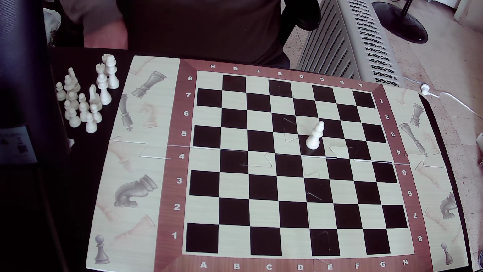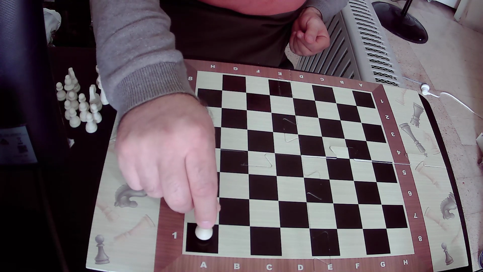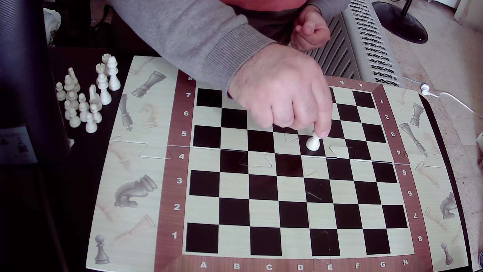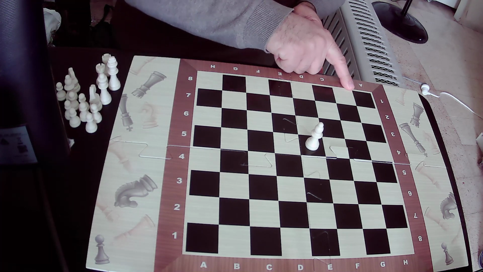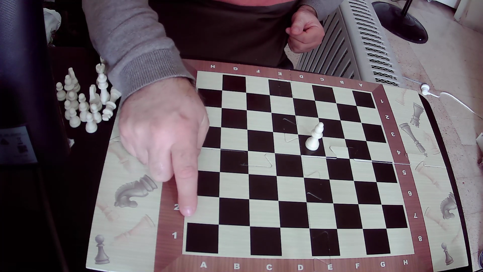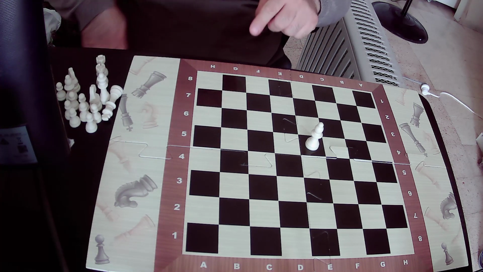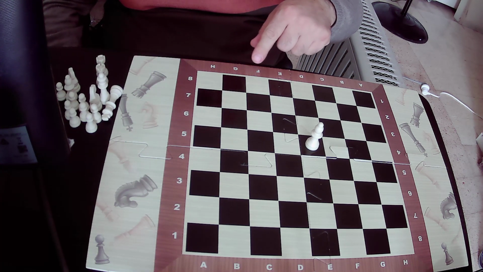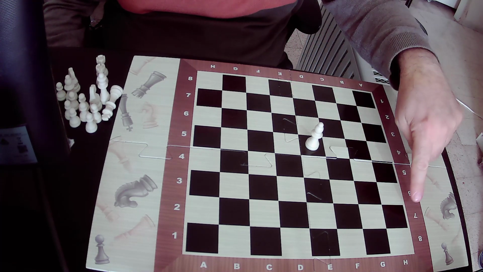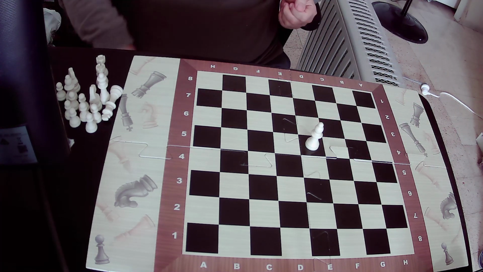Also you can move in this diagonal. So you can move in the diagonal from A1 to A8 on the black diagonal, or you can move on the other black diagonal that starts from G1 to A7.